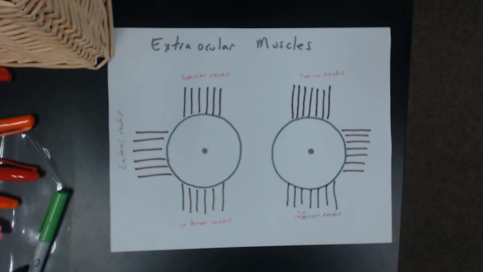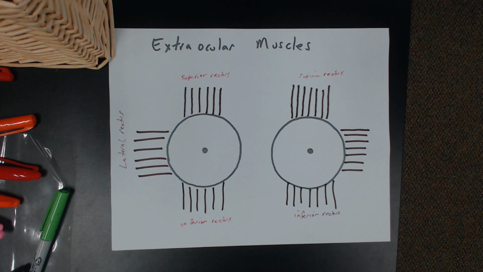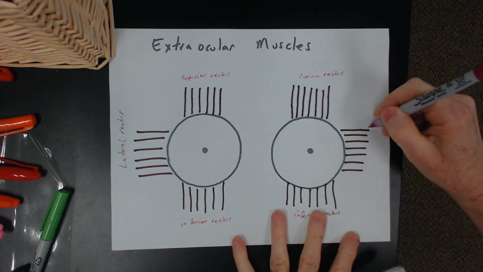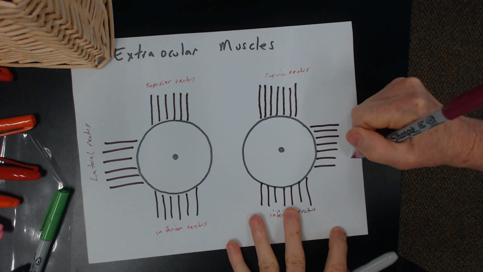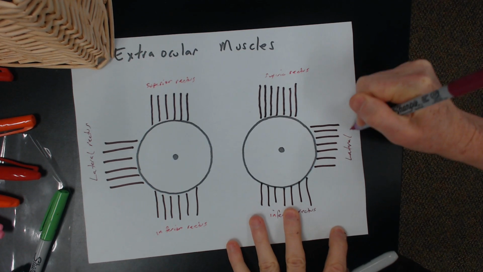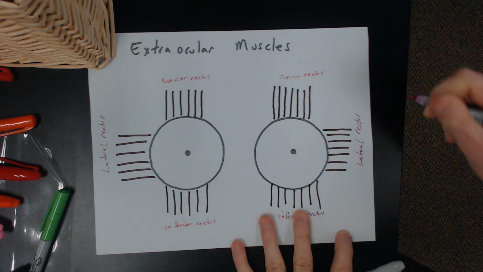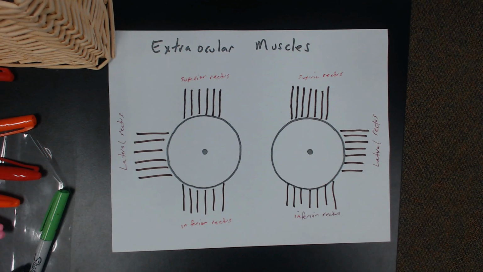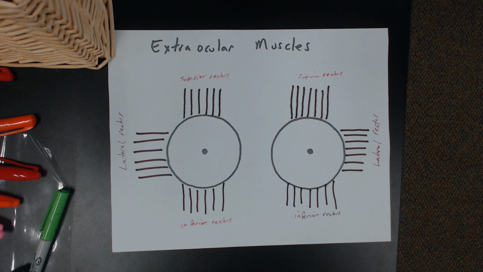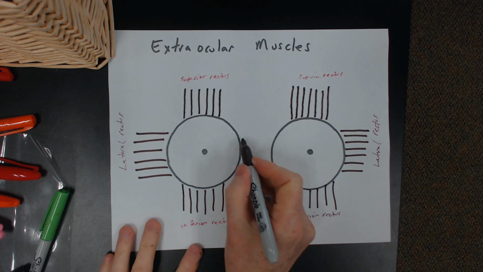Does anybody remember which cranial nerve innervated lateral rectus? Yeah, abducens. Put that over here. And then there's one more that has a straight plane of motion. It's involved in bringing your eyeballs straight in. You're going to look at your nose. That's going to be your medial rectus.